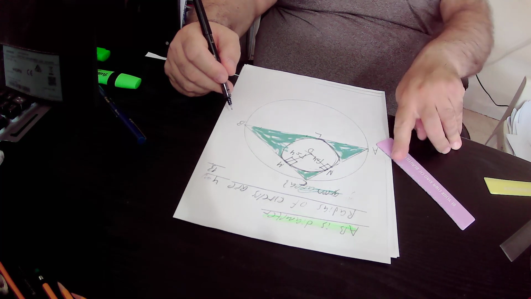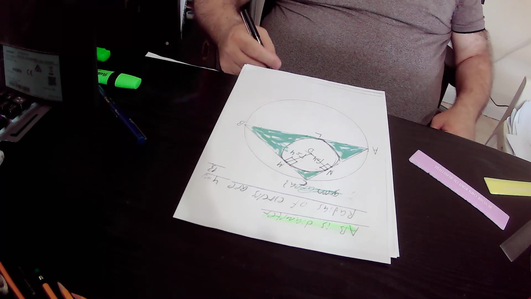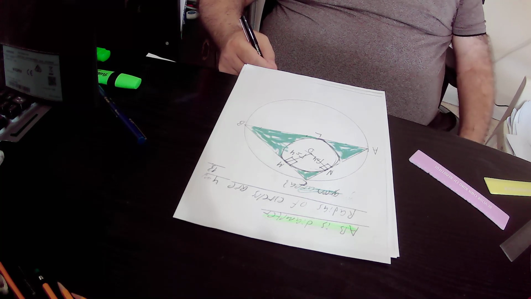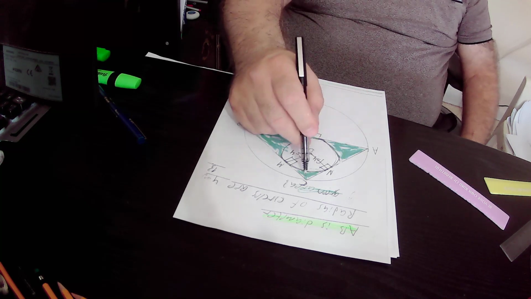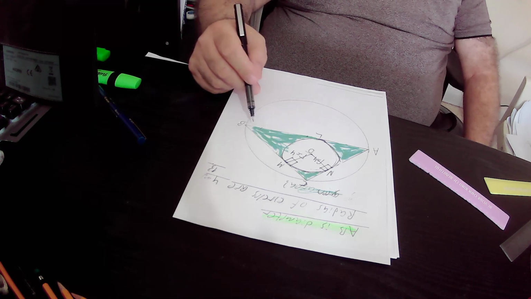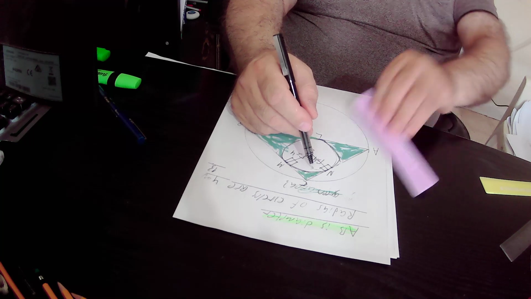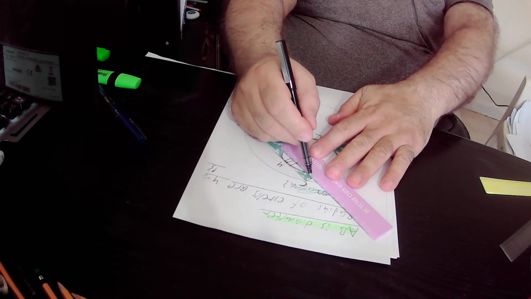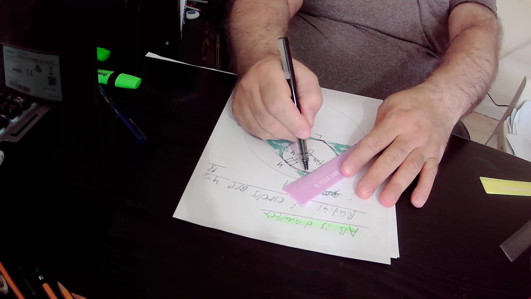In addition, we have the rule that any peripheral angle that rests on the diameter of a circle must be equal to 90 degrees. So here we have peripheral angle ACB. Peripheral angle ACB rests on side AB, that is the diameter of the big circle. Therefore, peripheral angle ACB equals 90 degrees, according to the rule that any peripheral angle that rests on the diameter of a circle equals 90 degrees.